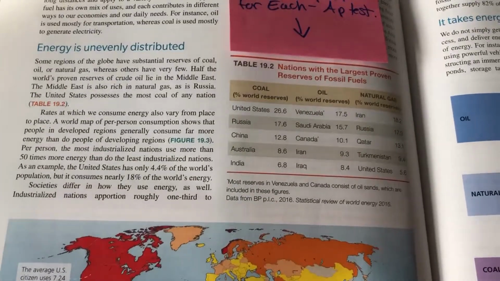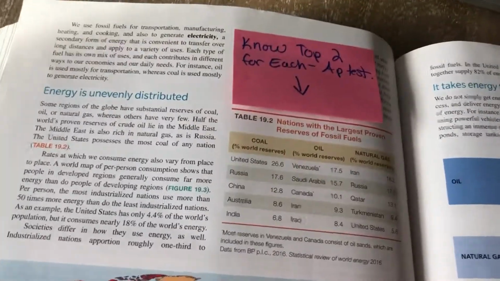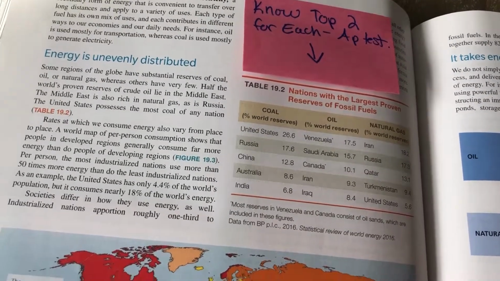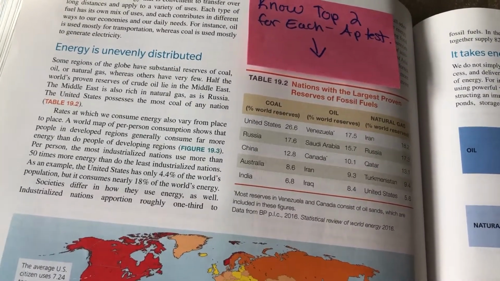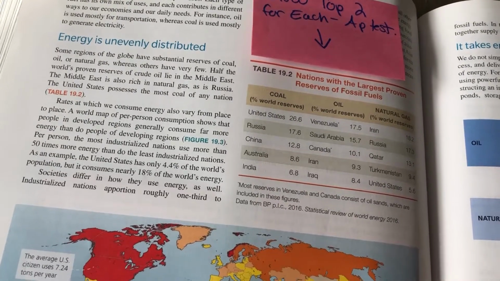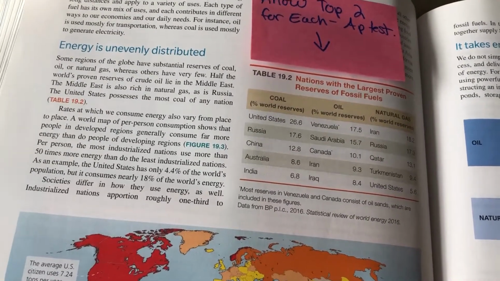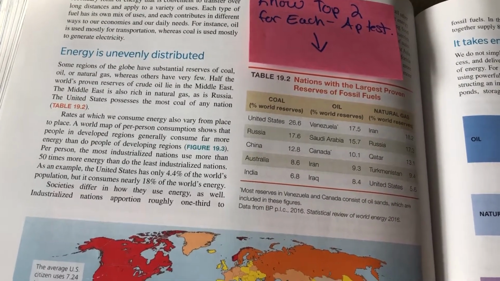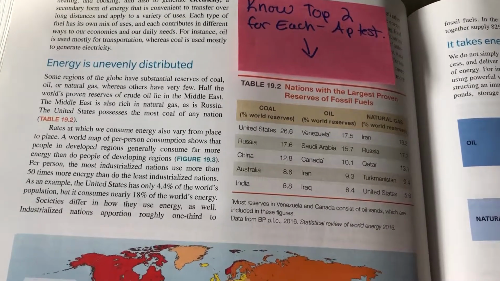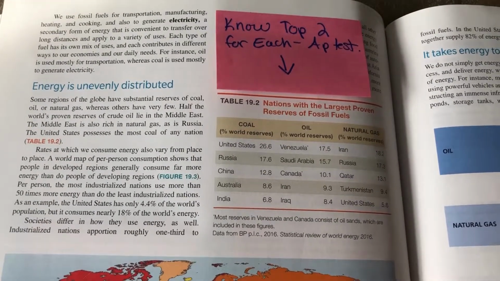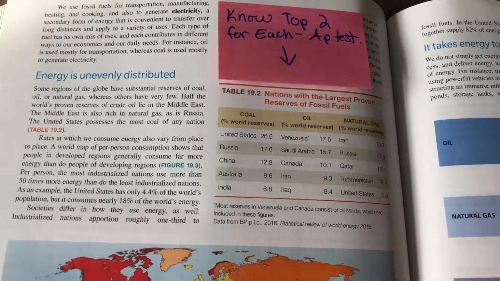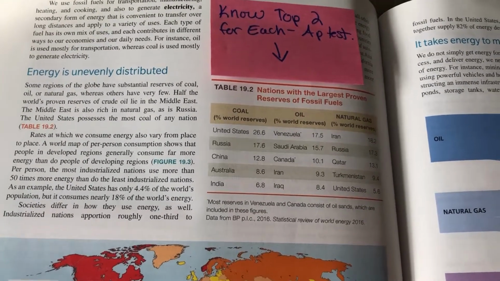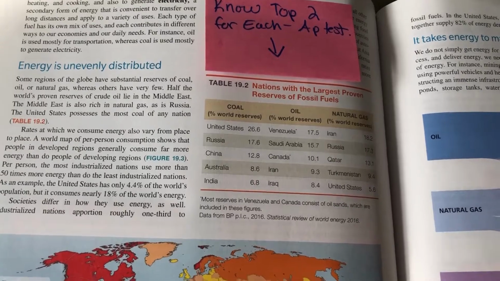Above it is a table that talks about the largest reserves. And this is something new that's popped up on the AP test the last couple of years. The United States actually has the largest world reserve percentage of coal. And then for oil, it's actually Venezuela. They bypassed Saudi Arabia, and that's just because they've been extracting so much. And then natural gas, Iran, and then Russia. So just make sure you have an idea who the top, at least the top one, if not the top 2, for coal, oil, and natural gas in terms of reserves.